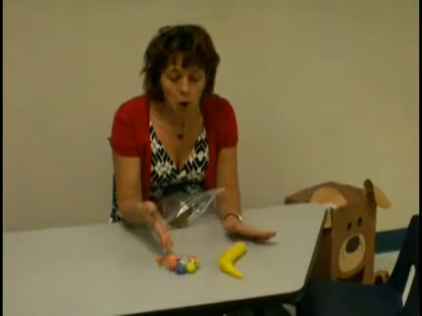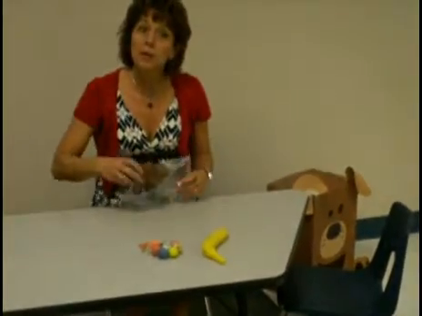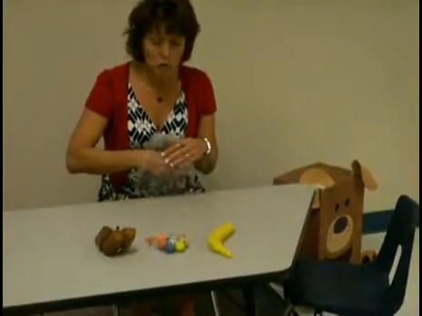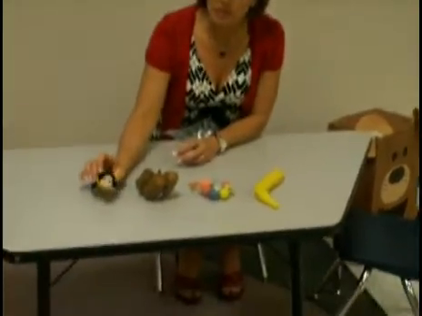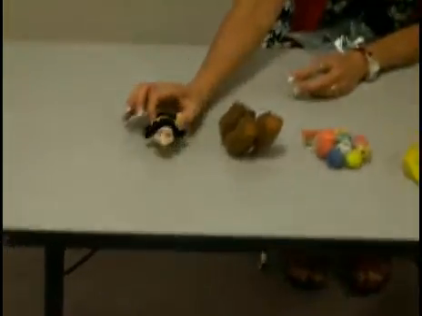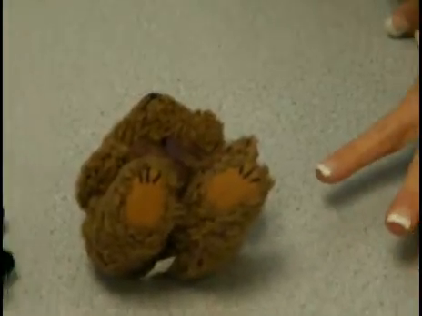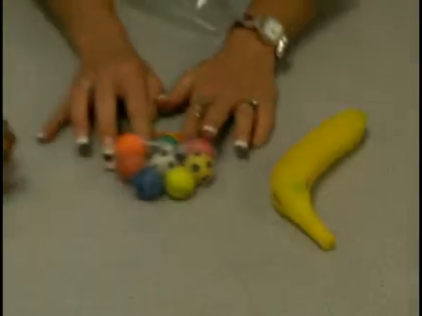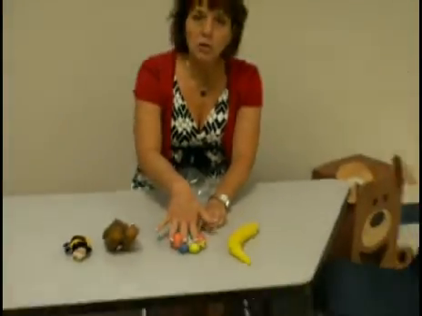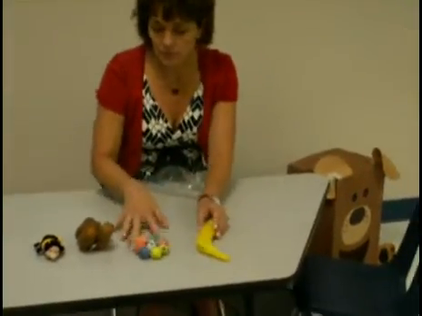Keep in mind that oftentimes children can only have one or two choices. Other children may be able to use more choices. Today we're going to use 4 choices. A bumblebee for some of the kids that have higher language, a bear, balls, and a banana. If some of the kids you're working with need to work on plurals, then you want to focus them in on using the word balls.